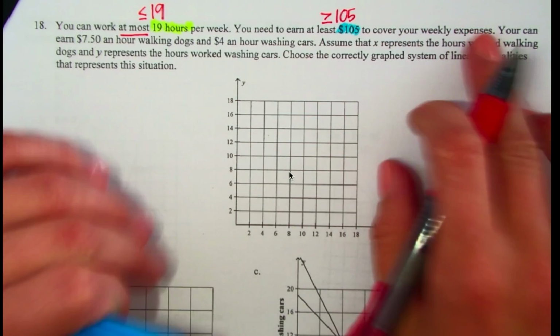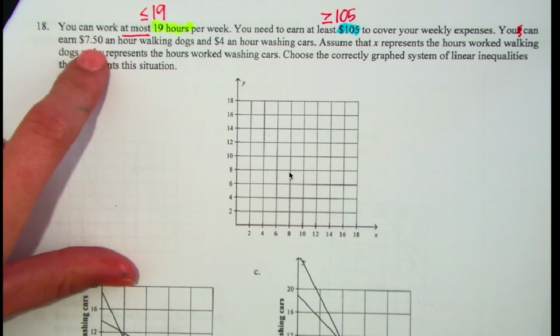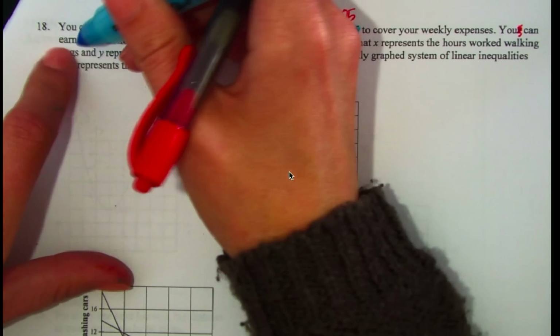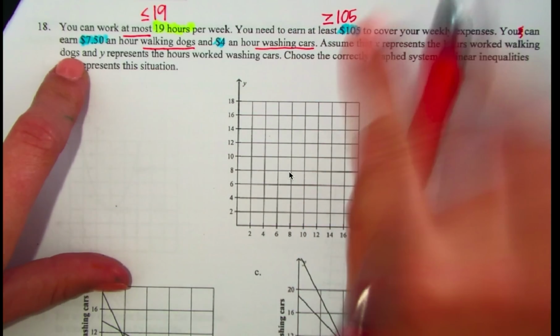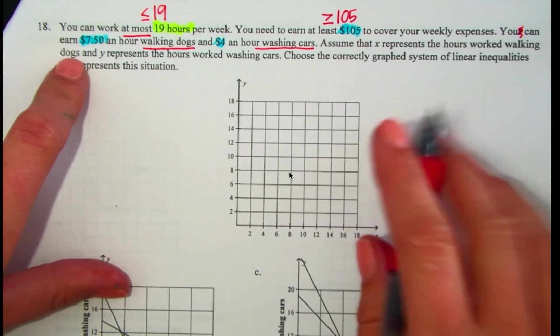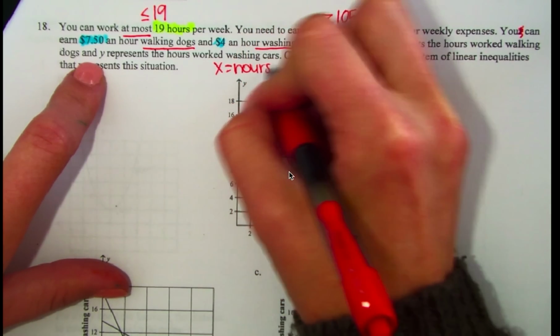To cover the weekly expenses, you can earn $7.50 an hour walking dogs and $4 an hour washing cars. Assume that X represents walking dogs. Let's write that down. Hours walking dogs.